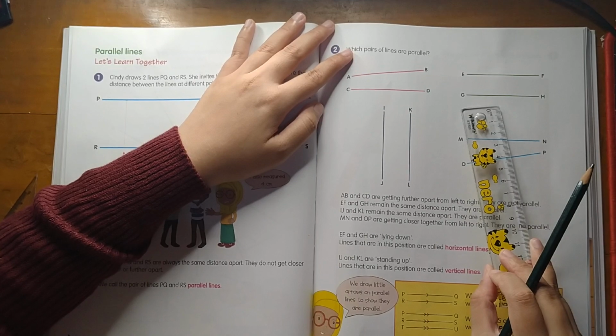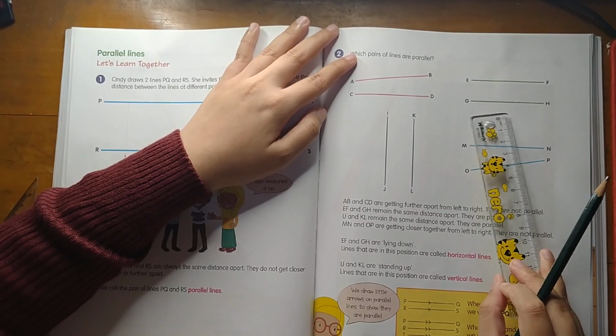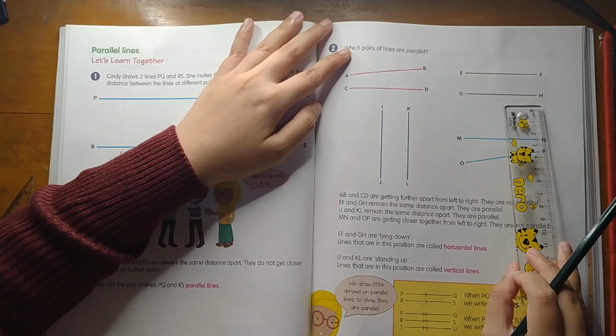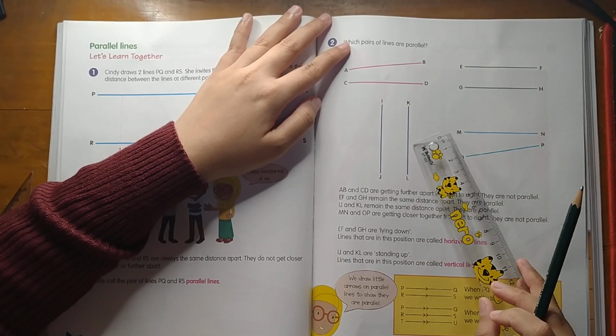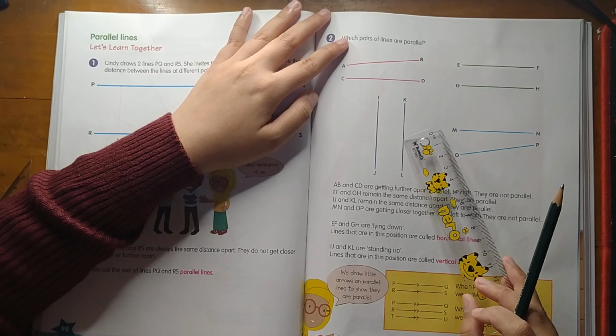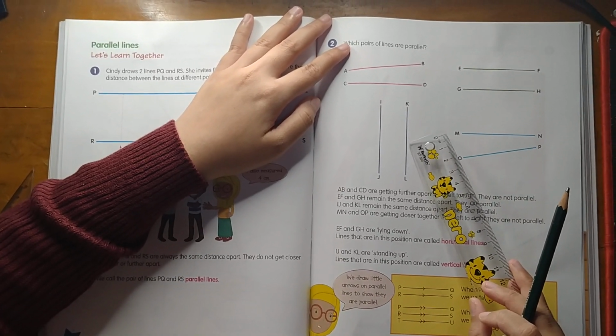EF and GH are lying down. Lines that are in this position are called horizontal lines. And IJ and KL are standing up. The lines that are in this position are called vertical lines.